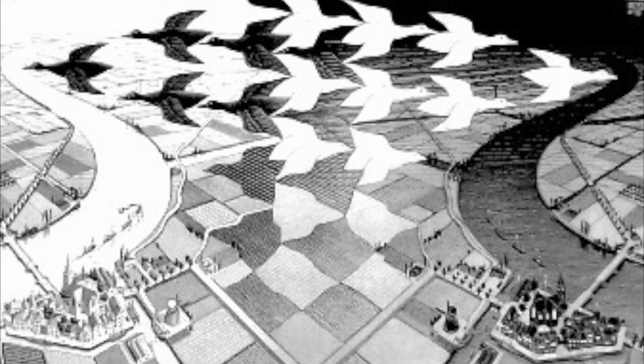M.C. Escher played a lot with positive and negative space and transforming our perception of what that space is. In that way, he's showing us that negative and positive can both become the subject in certain artworks.